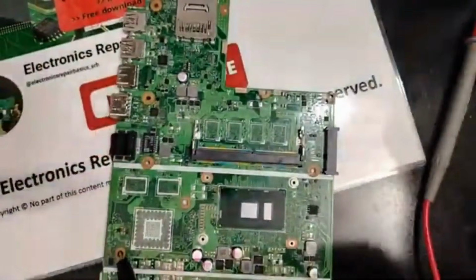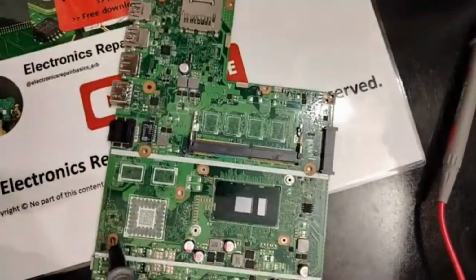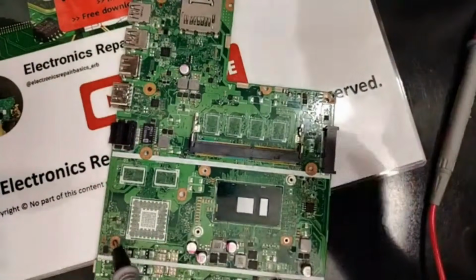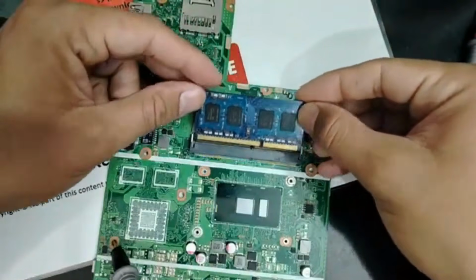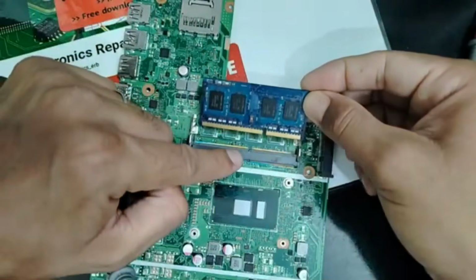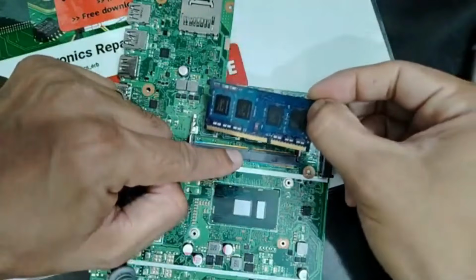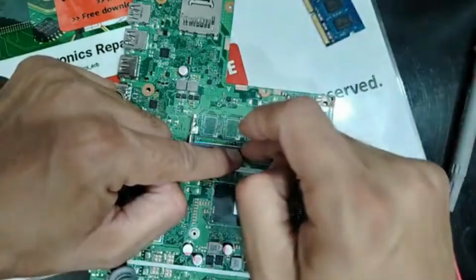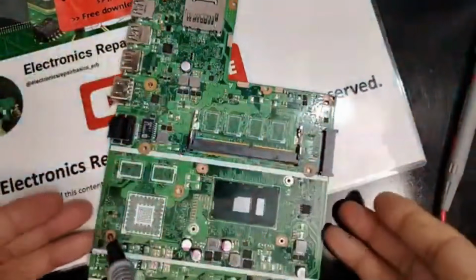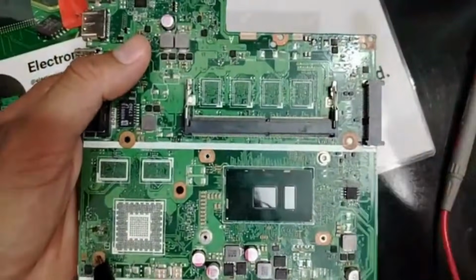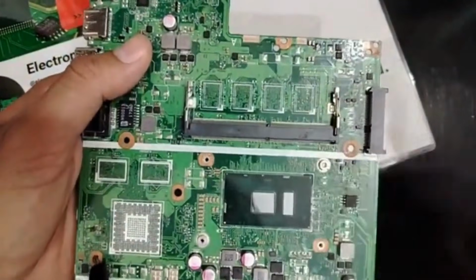For beginners, of course, I will show you everything. For beginners, the RAM chip is not connected. If the RAM chip, for example, is connected here, I have to remove it. But the RAM chip is not connected, and we get all ceramic capacitors are shorted here.